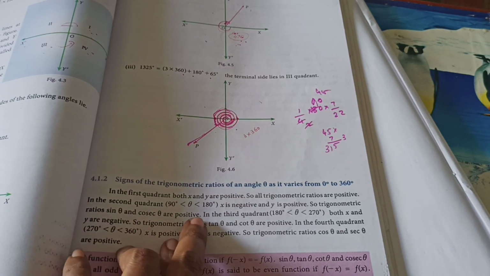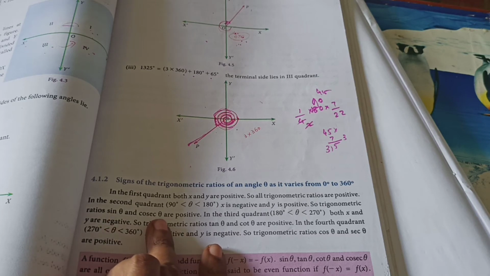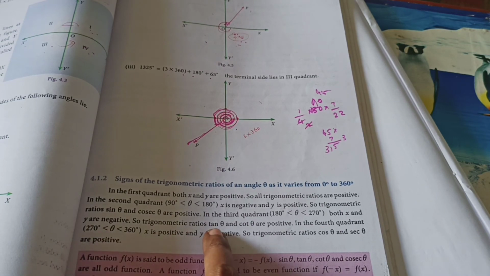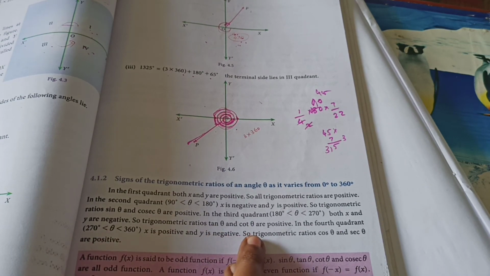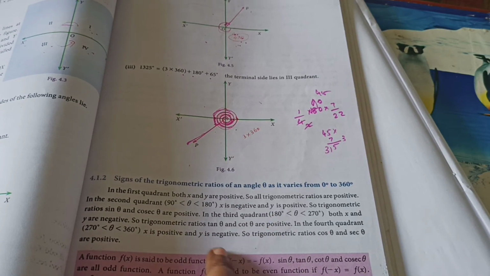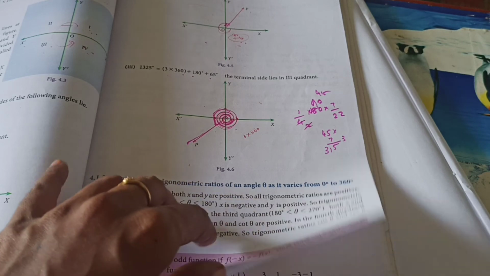Then in the second quadrant, what are positive? Sin theta and cosecant are positive. Okay. Then in the third quadrant, both x and y are negative. So what are negative? Tan and cot are negative. Okay, then in the fourth quadrant, x is positive and y is negative. So the trigonometric ratios cos and sec are positive. So whatever you need to learn is: in the first quadrant all are positive. Second quadrant, what ratios are positive, what are negative. Third quadrant, what are positive, what are negative. Then fourth quadrant, what are positive and what are negative.